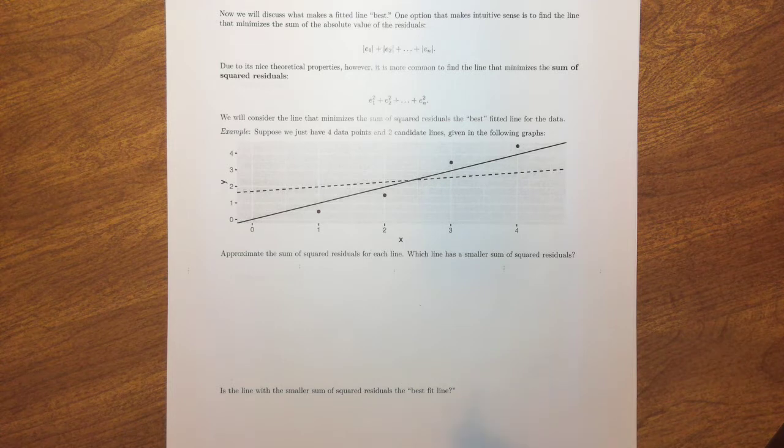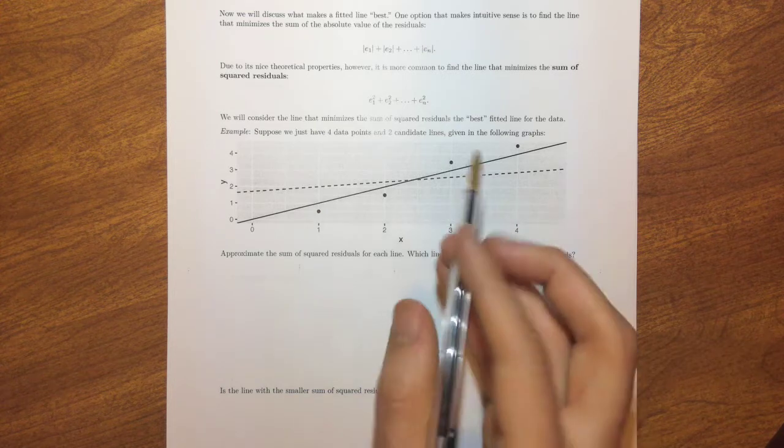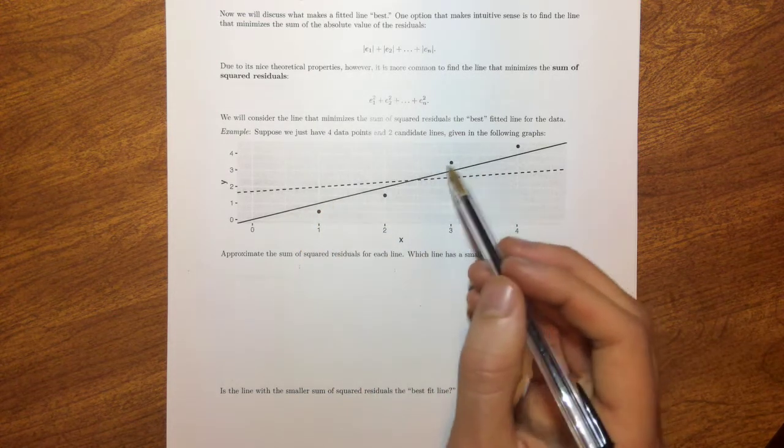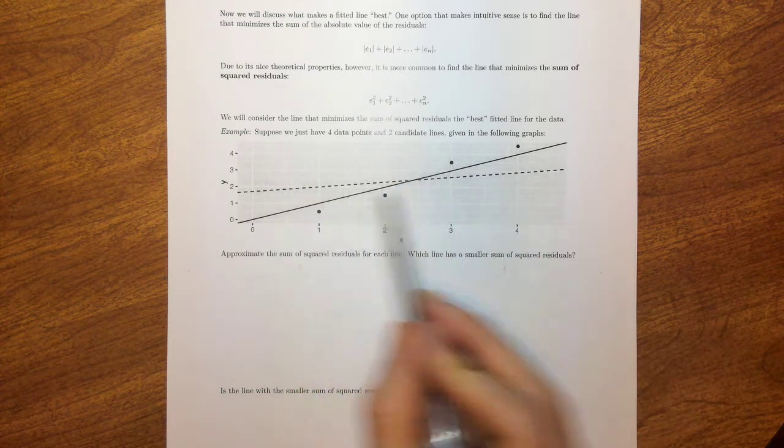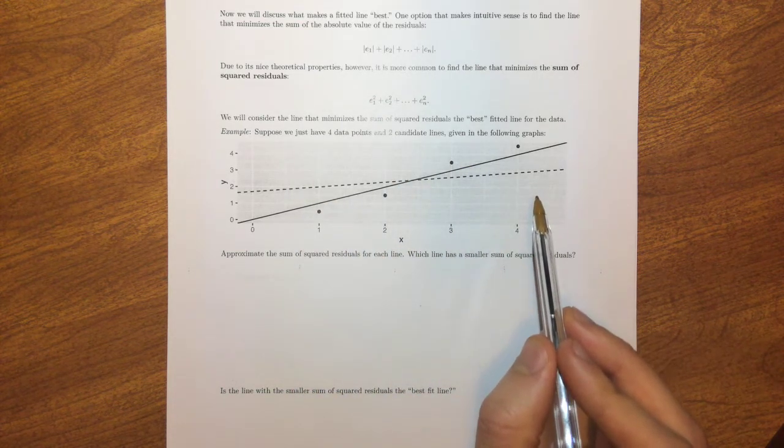So take a second to think about which line fits better, and which line I would expect to have a better fit. I think most of us would agree that the solid line seems to fit the points better. The dashed line doesn't fit the points quite as well.